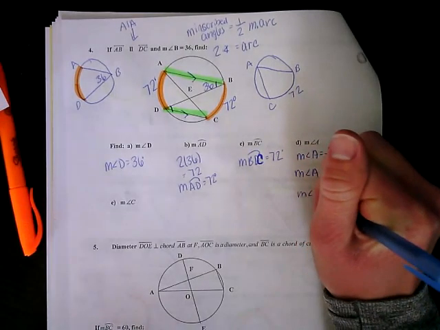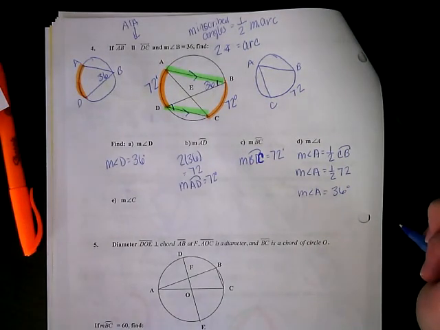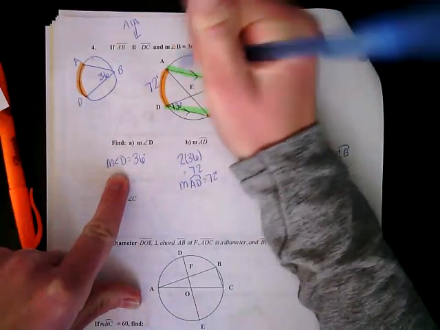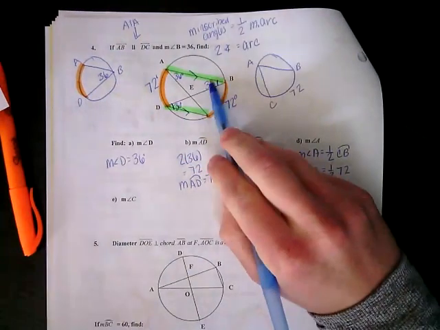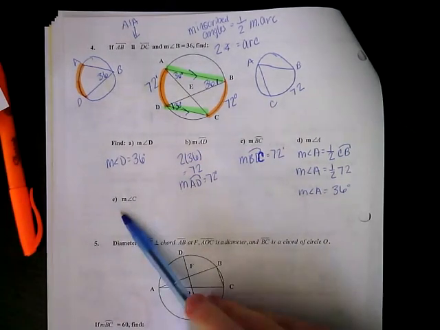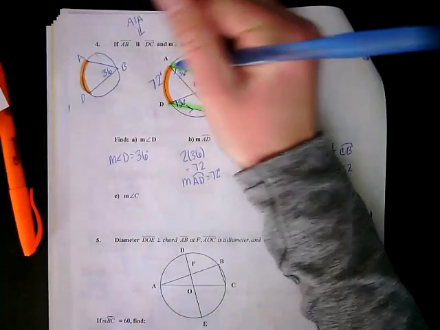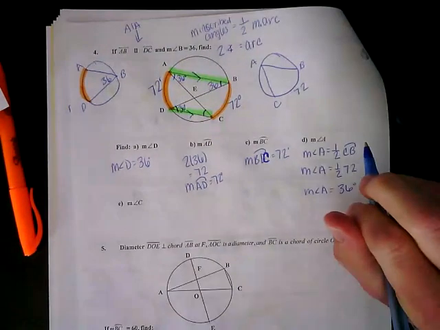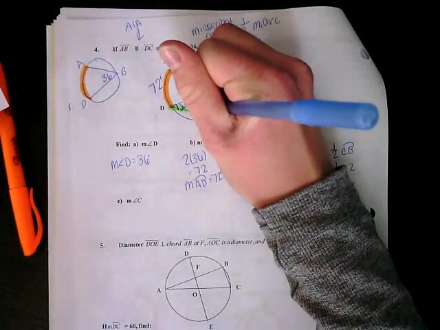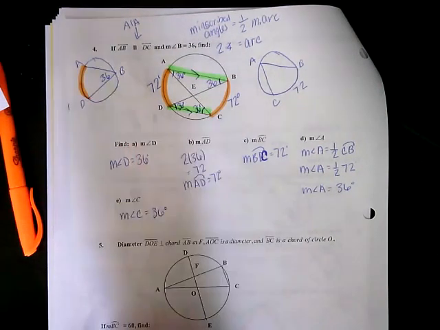So the measure of angle A is equal to 36. So it's the same as the measure of angle D, which is 36, and the measure of angle B, which was 36. Now we want to find the measure of angle C. Since we know that these lines are parallel, this angle and this angle are alternate interior angles. So if this angle is 36, then this angle is 36. So the measure of angle C is equal to 36 degrees.